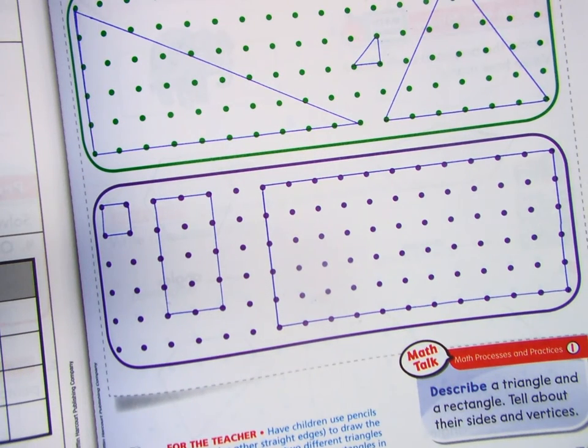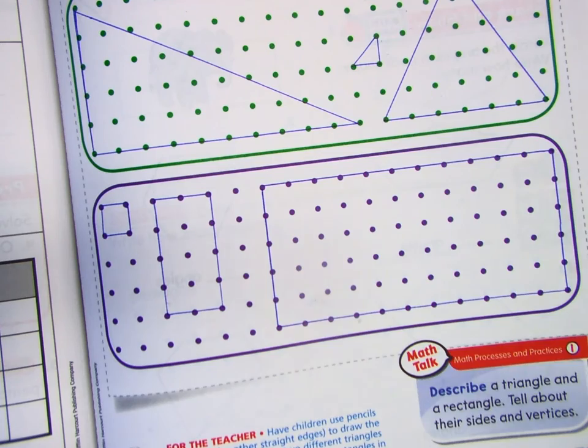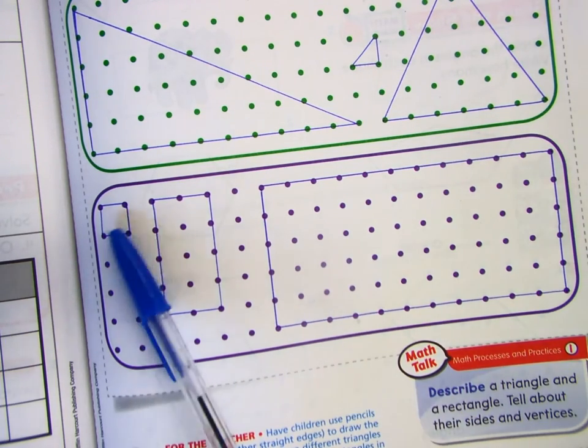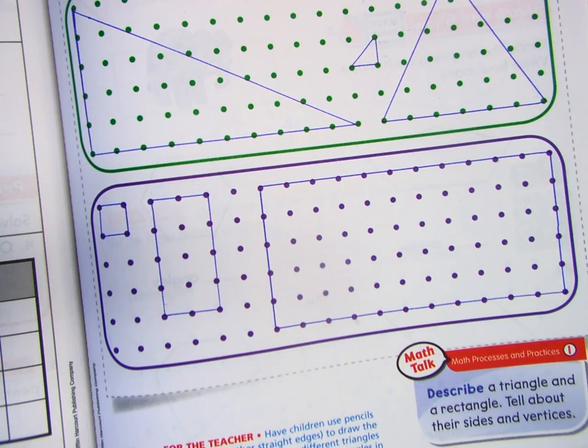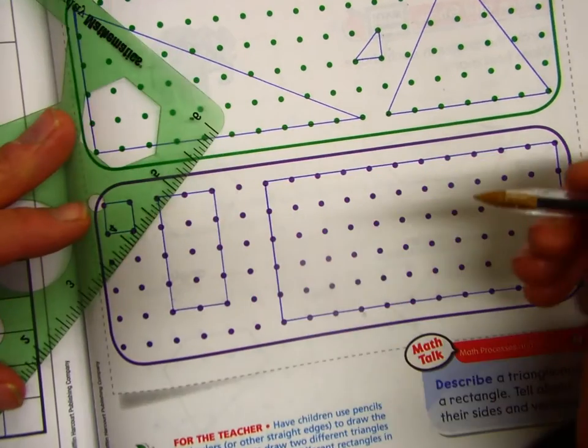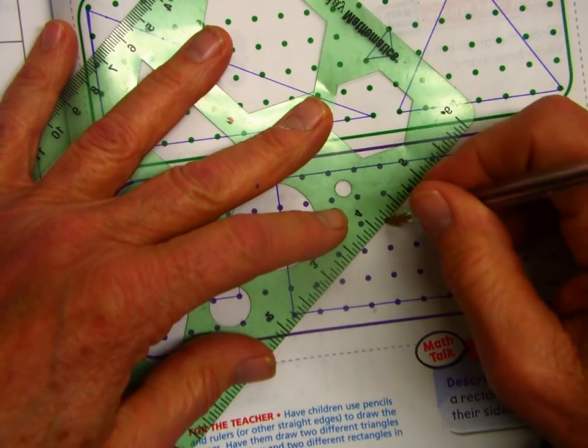A big one. Did you do your rectangles? A couple rectangles? So I did triangles and I did rectangles. Even a special rectangle called a square. Now I'll show you something. Tell me if this is a rectangle. Look, well, I'll put it in here. Tell me.